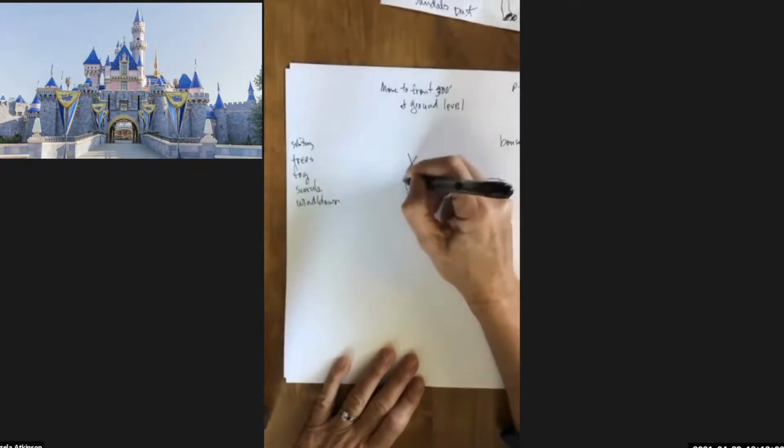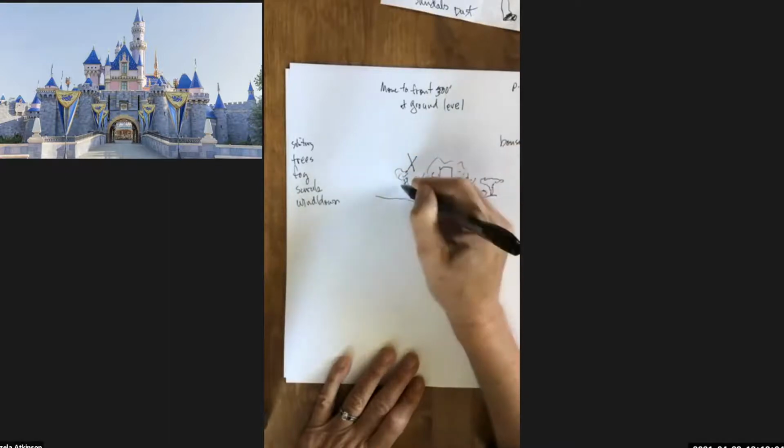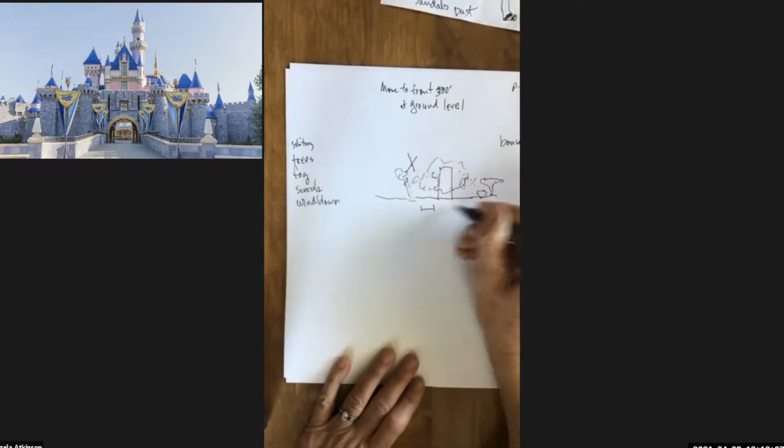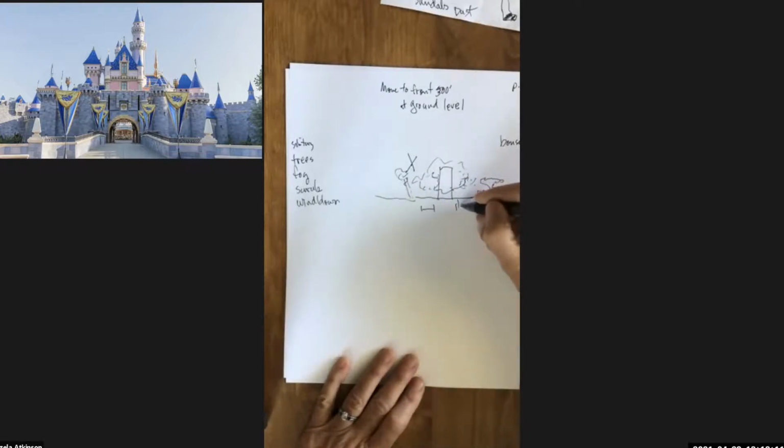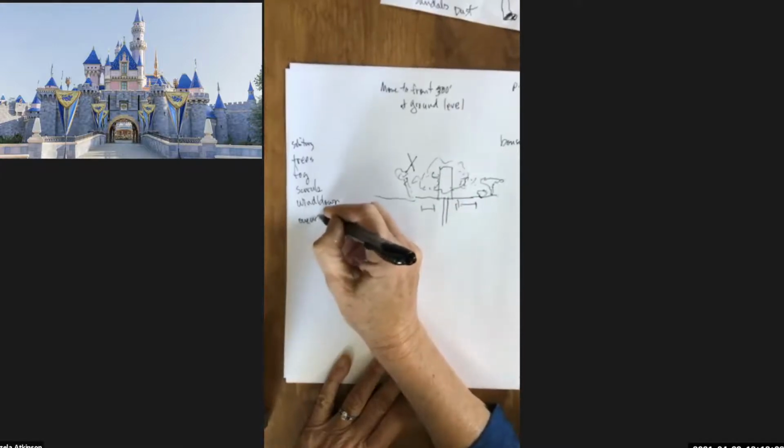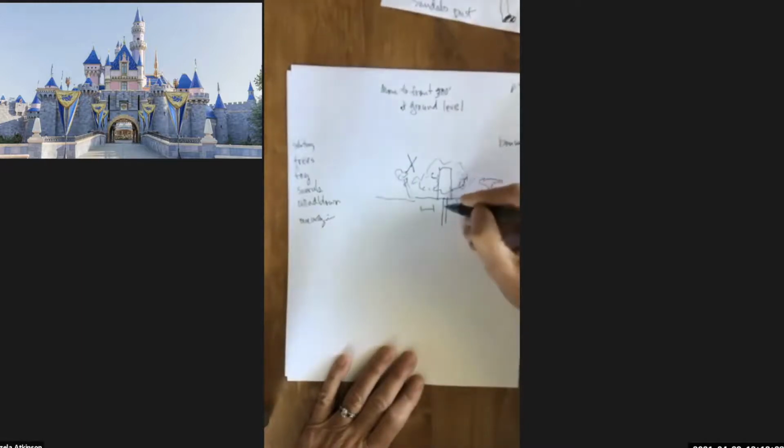Actually, I see some trees running parallel, but it's away. So there's a distance from here to here. So yeah, it's standing alone, one path. One way in. Line of people.